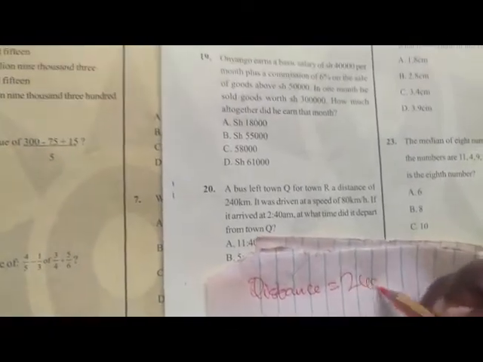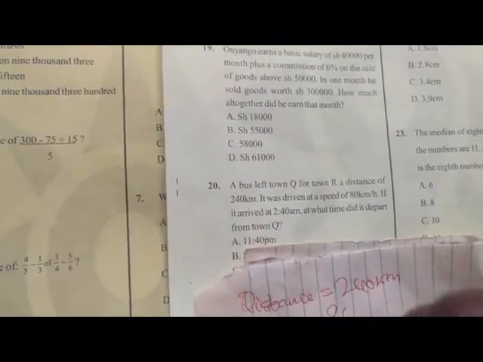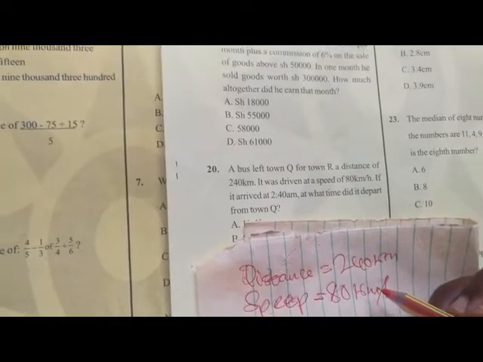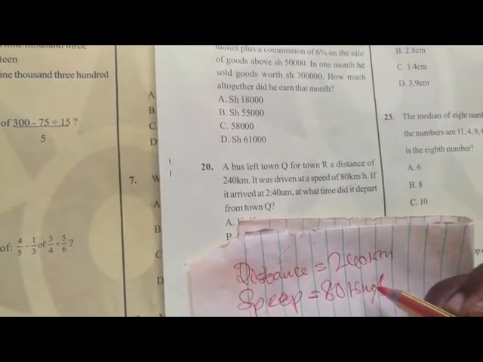Okay, we have to tackle it this way. In this question, we are given the distance to be 240 kilometers, and the speed to be 80 kilometers per hour. Note that we are finding the time in hours used by the bus to travel the given distance.